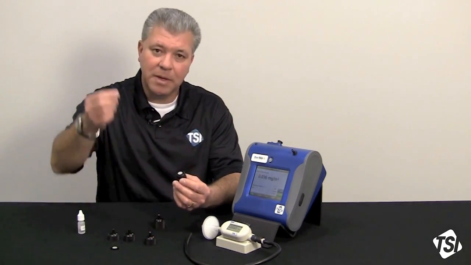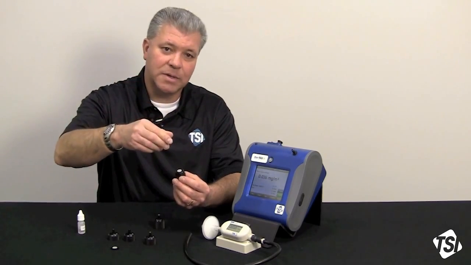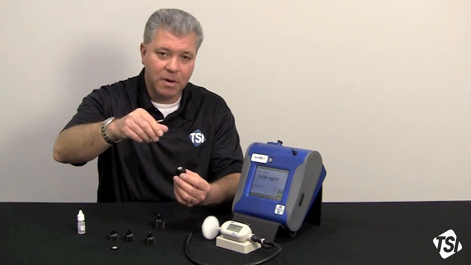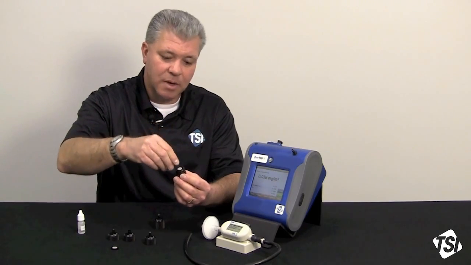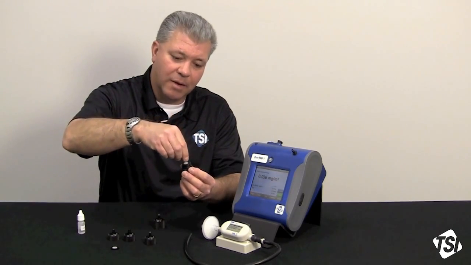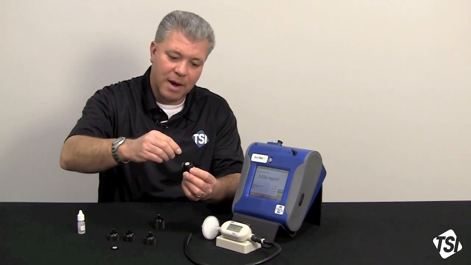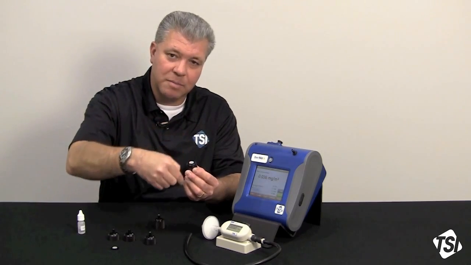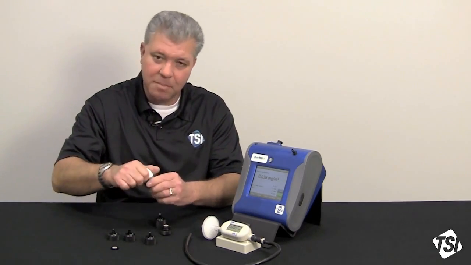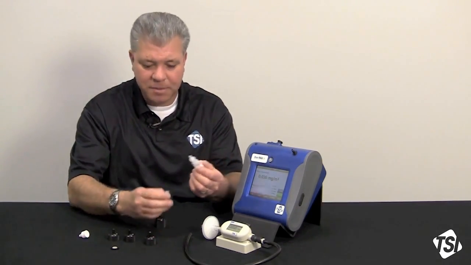And what it simply means is we change the air velocity. As the velocity increases, the particle size decreases so that the particles then can still follow the airstream around the flat plate of the impactor and not impact and follow the airstream and go into the instrument.